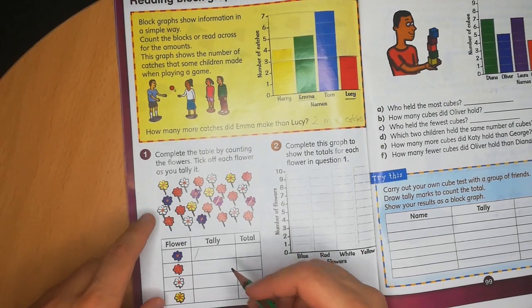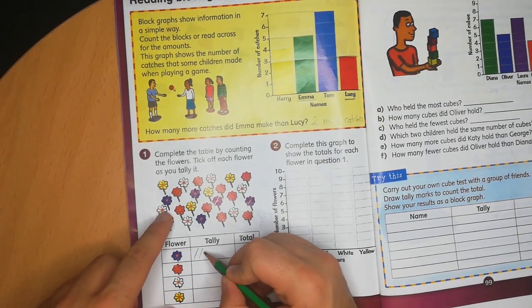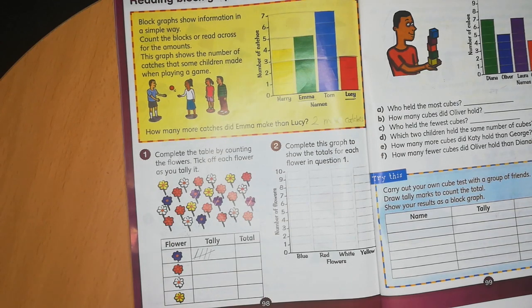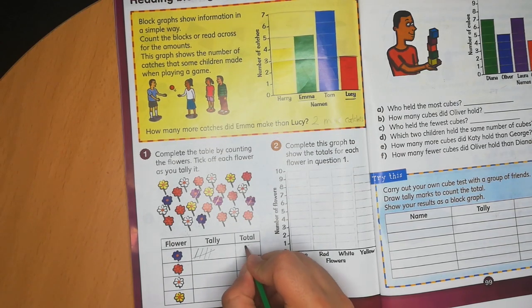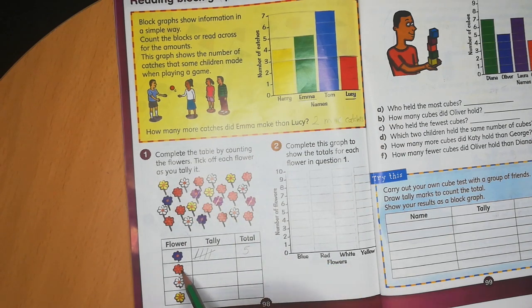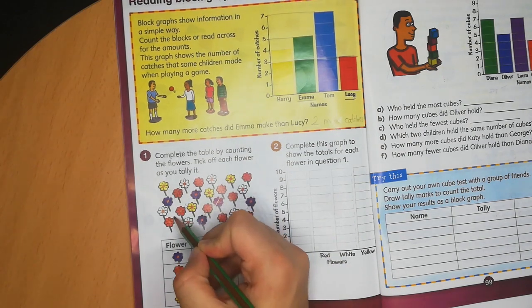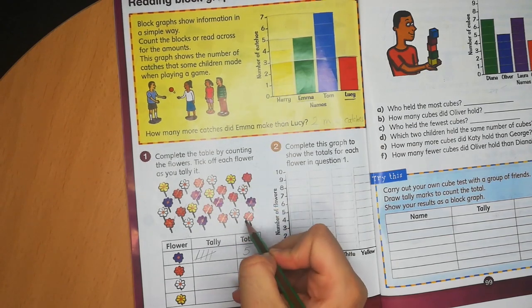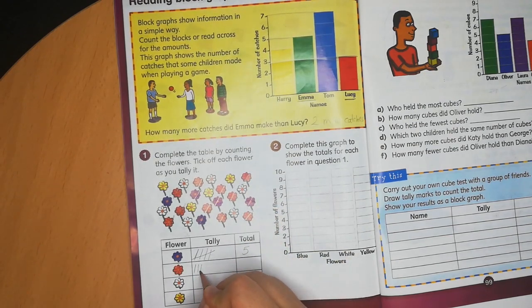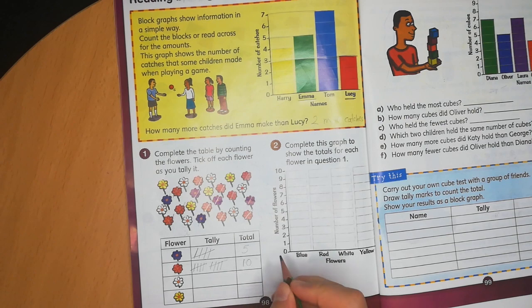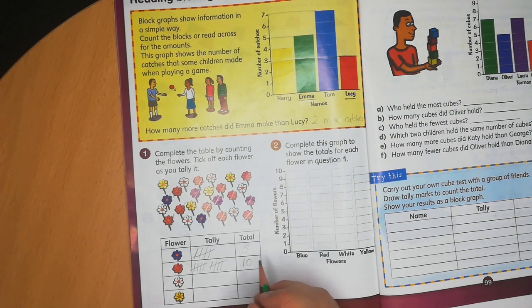Okay, so that's 5. Let's do them here. 1, 2, 3, 4, 5. So that's 5 tallies, total of 5. Okay, 1, 2, 3, 4, 5. Red, 1, 2, 3, 4, 5, 6, 7, 8, 9, 10. So total 10. How many white flowers do we see?